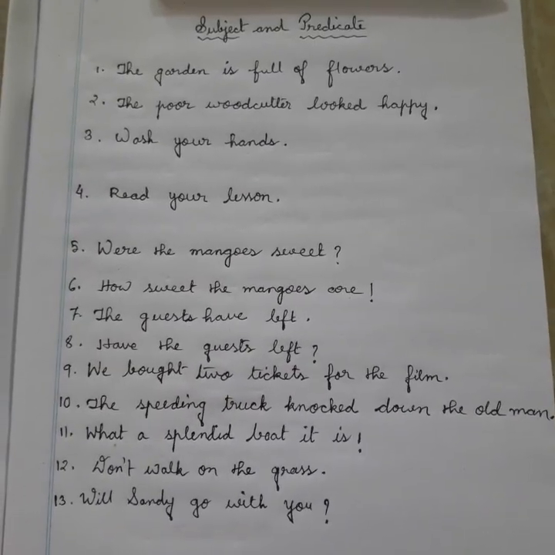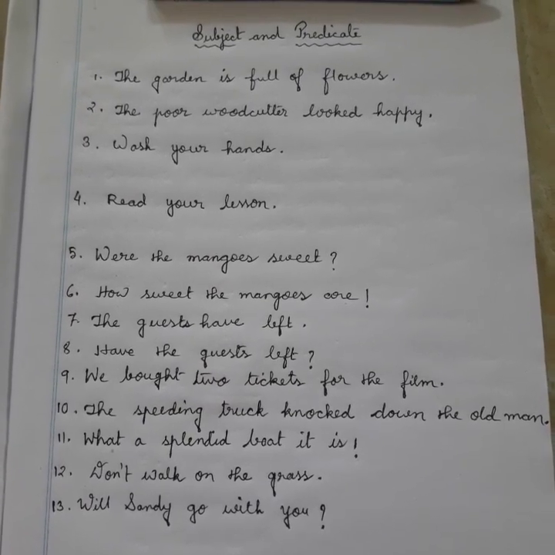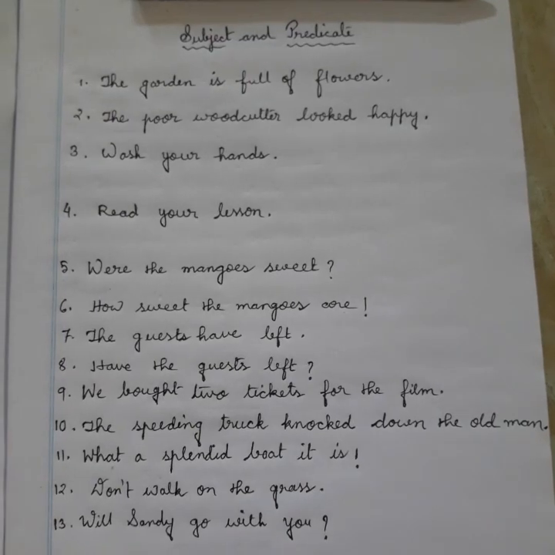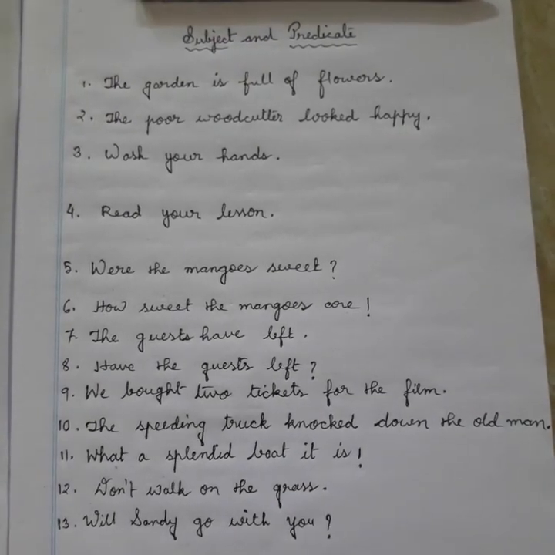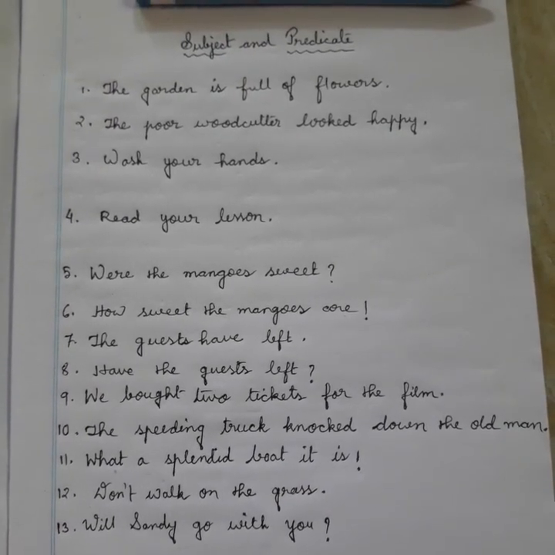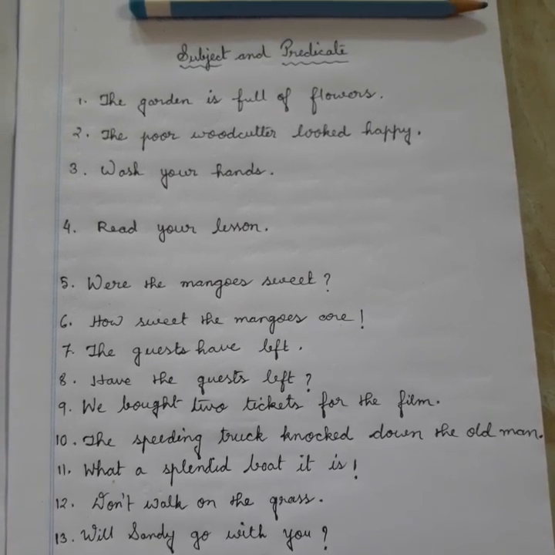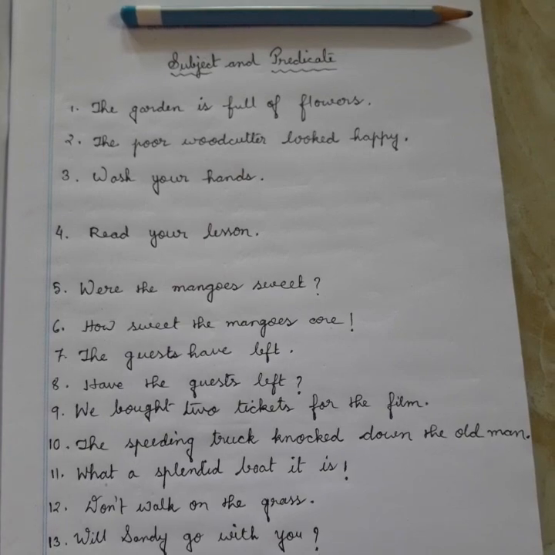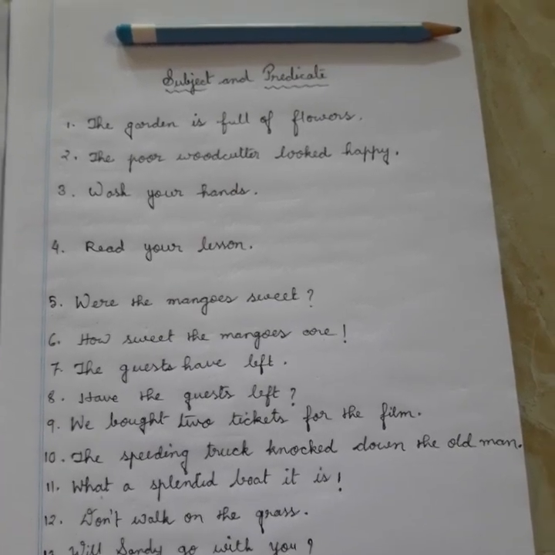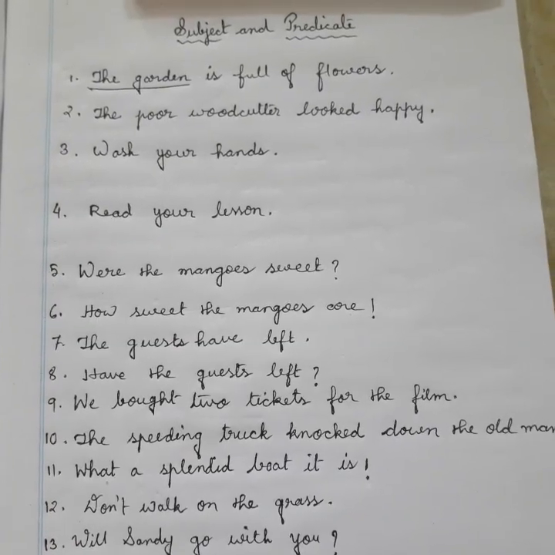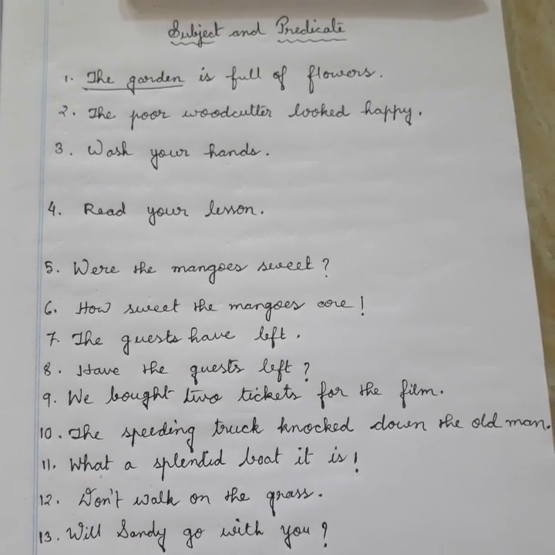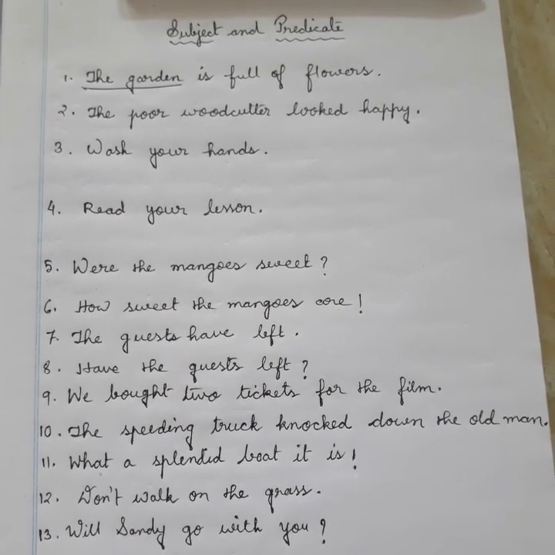Number 1 is, the garden is full of flowers. So here the sentence is talking about the garden. So here the garden is the subject. In question number 1, the garden is the subject. This is a statement or declarative sentence. Number 2 is also a statement or declarative sentence.